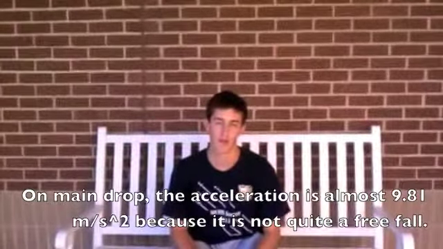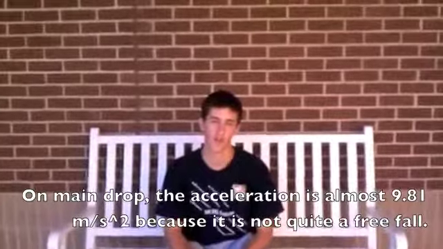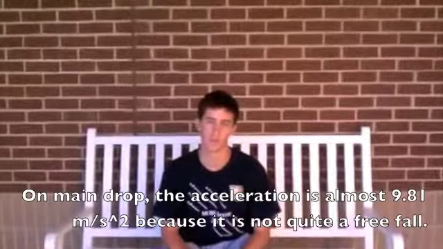Roller coasters work because of the conversion of potential energy to kinetic energy. This is really what drives the roller coaster. The energy that you need comes from the first hill. When you move up the hill, you are gaining more and more potential energy. This potential energy is then converted to kinetic energy once you move down the hill. The roller coaster is brought down by gravity because it is almost a free fall, and it is gravity which is pulling the roller coaster down.